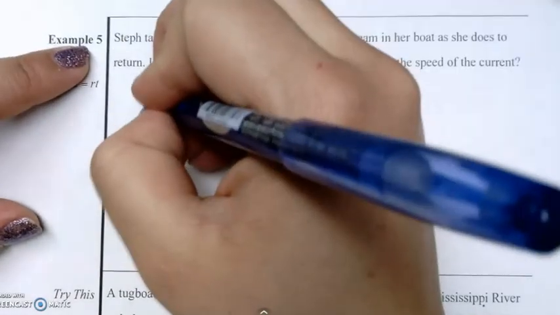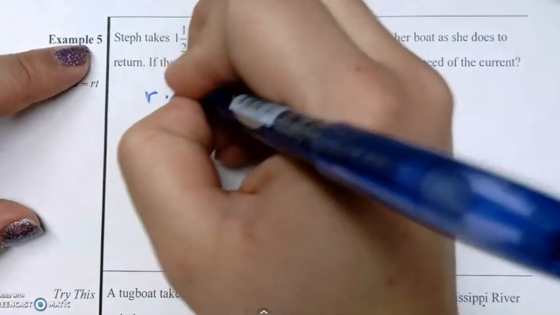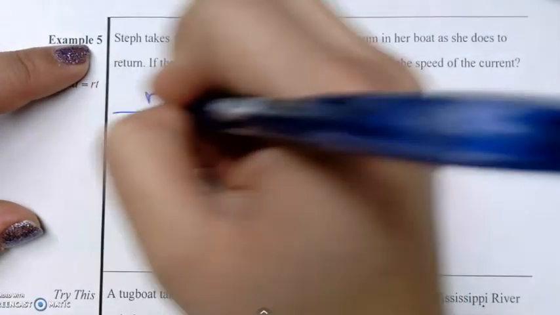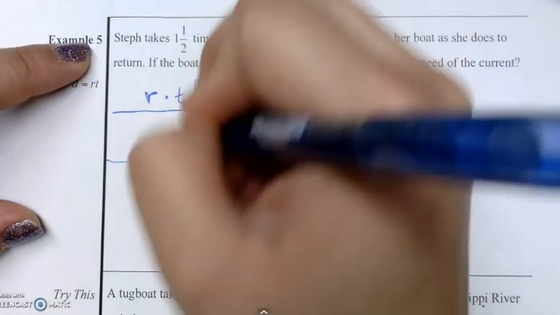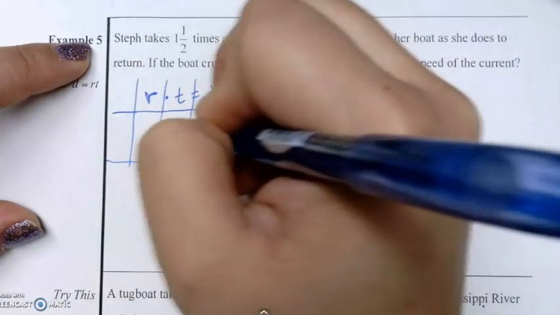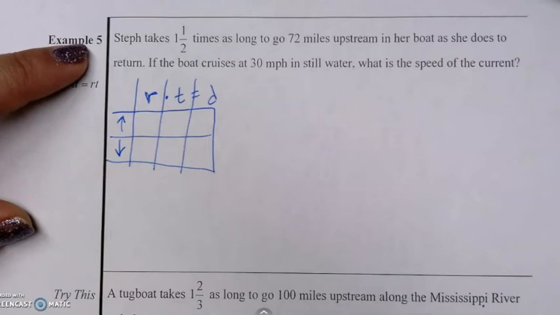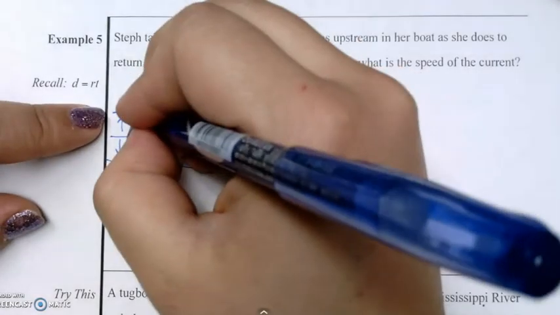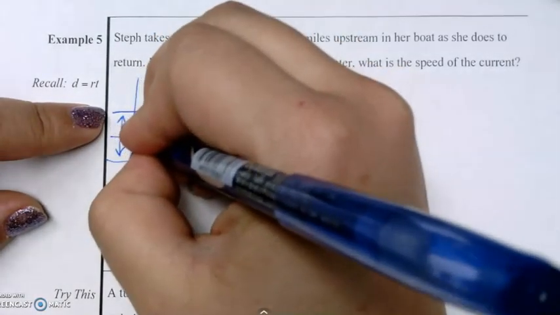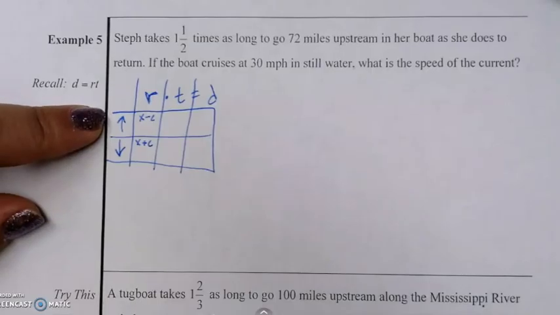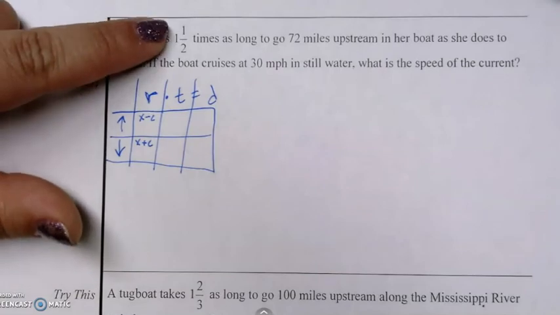So we're going to set up our rate times time equals distance table. And then we have our upstream and our downstream. Remember, if I'm going upstream, I'm going to be slower. So this is x minus c and x plus c. And I'm putting those in there just as a reminder for now. Okay, so we say Steph takes 1.5 times as long.